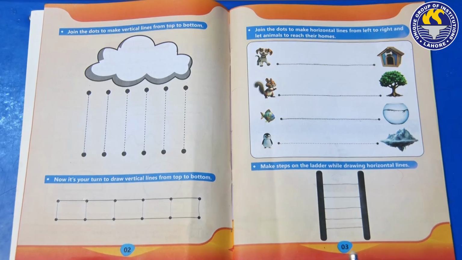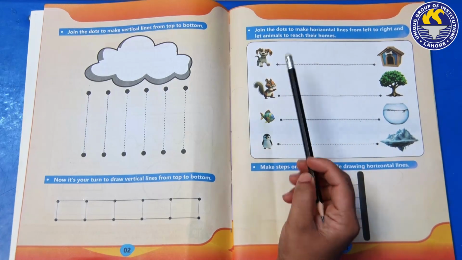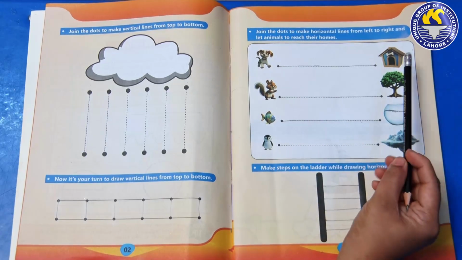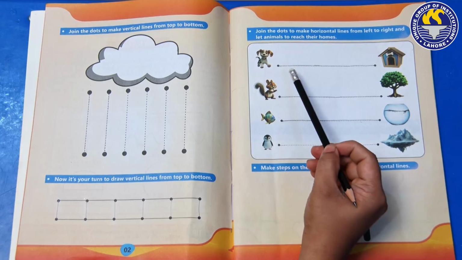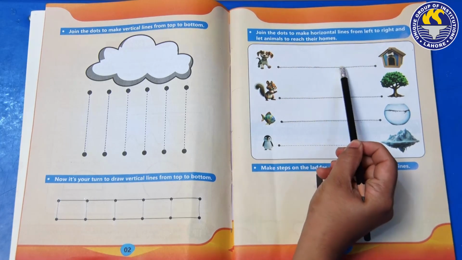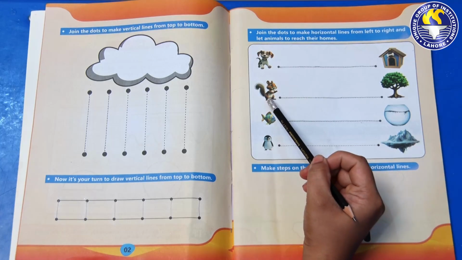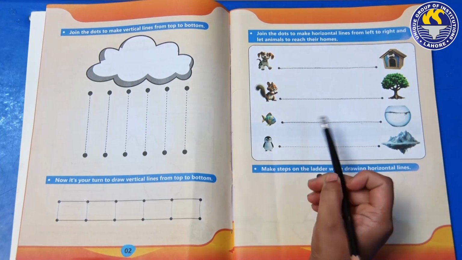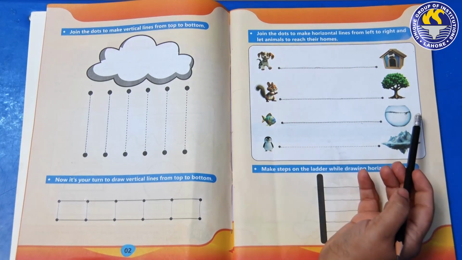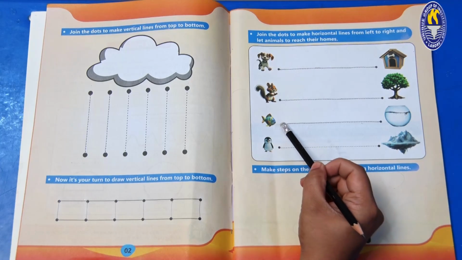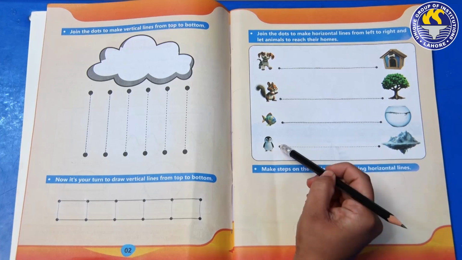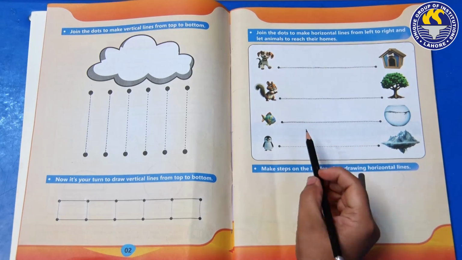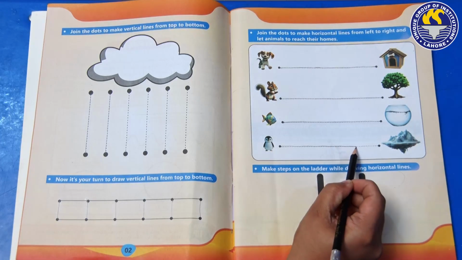Okay, everyone, let's learn about the horizontal lines first. As I already told you, horizontal lines are the sleeping lines as well. So, we have to help the dog to reach its house by drawing the horizontal line. So, this is the horizontal line. Again, help the squirrel to reach the tree by drawing the horizontal line. Okay. Now, help the fish to reach its jar by drawing the horizontal line. These are the horizontal lines. We also call this a sleeping line.